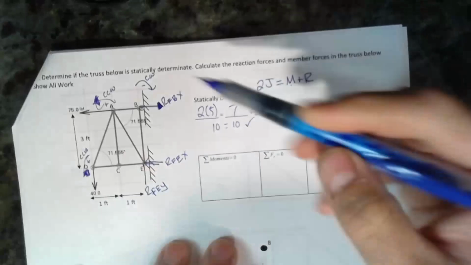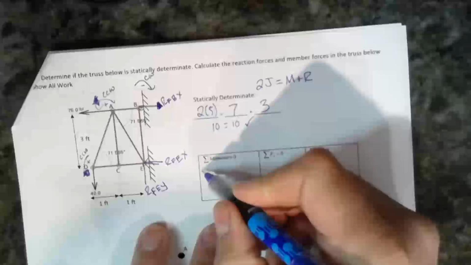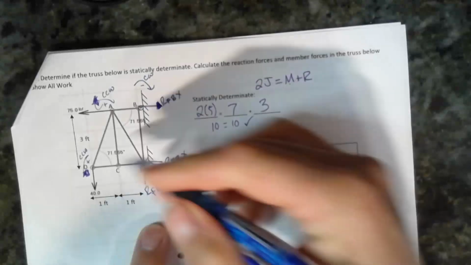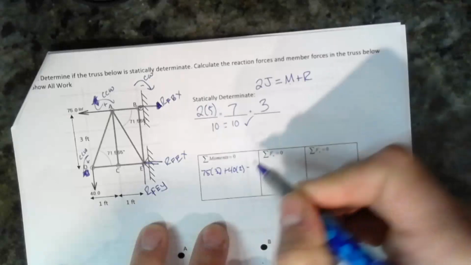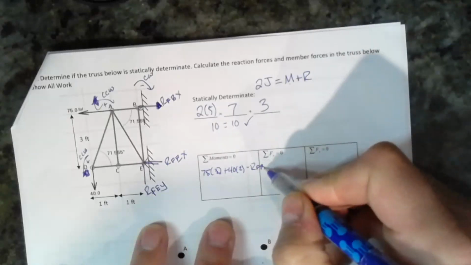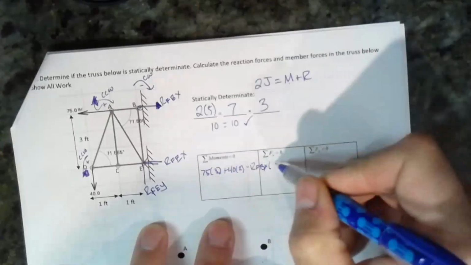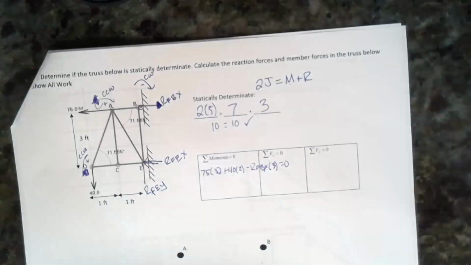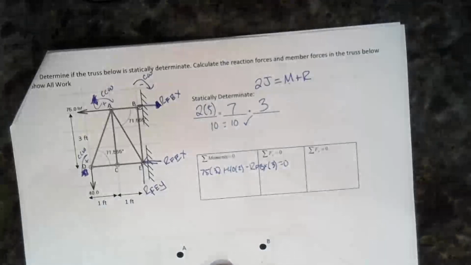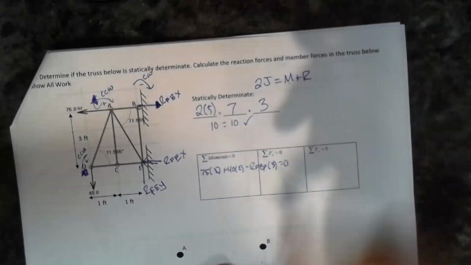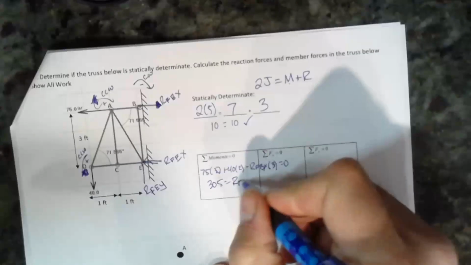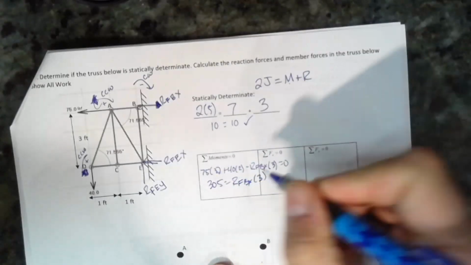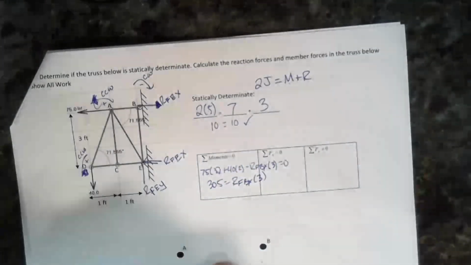So in the interest of time, I'm just going to say 75 times 3 and 40 times 2 minus RFBX times 3 equals 0. 75 times 3 is 225, plus 80 is 305. 305 equals RFBX times 3. So divide that by 3, and what do you get?